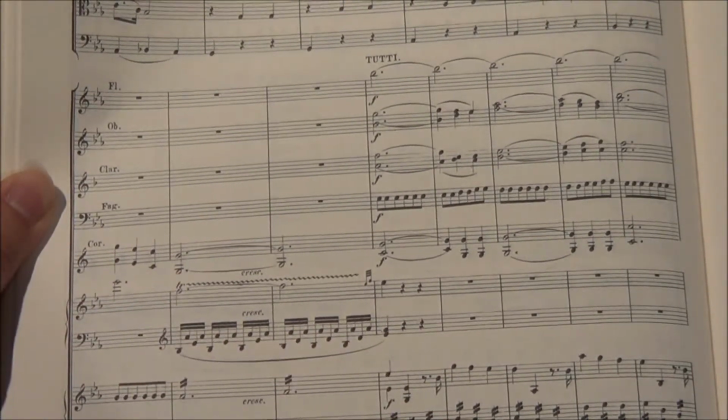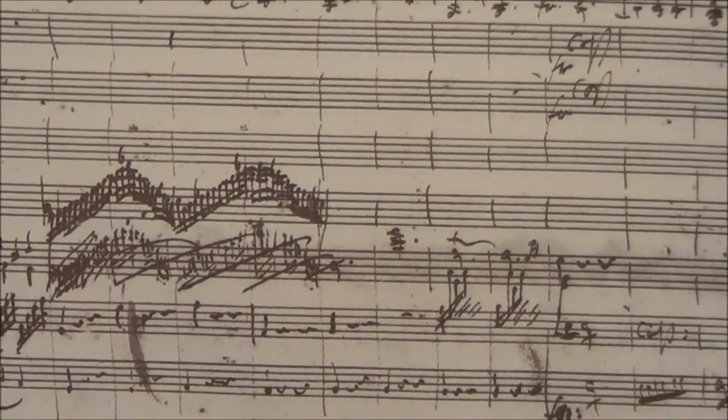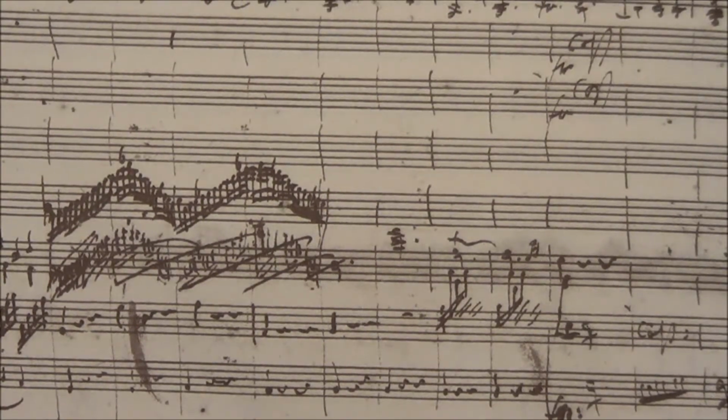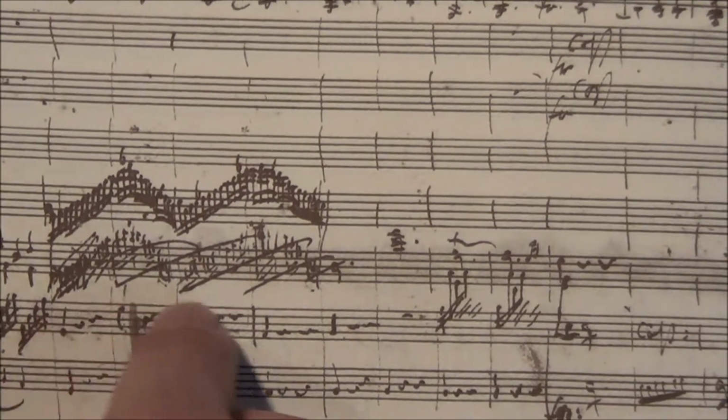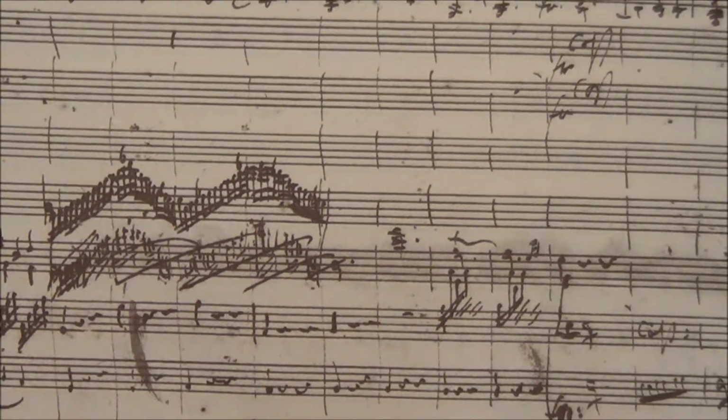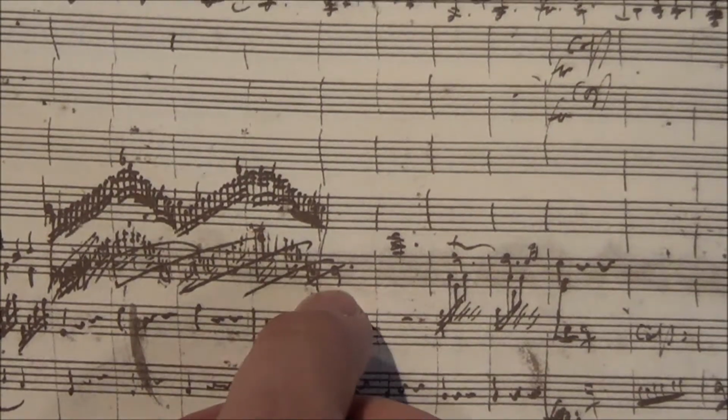Now, what does the original manuscript look like at this point? Here we are. As you can see, Mozart does in fact start the pattern in the right hand. And then he simply drops it later on.